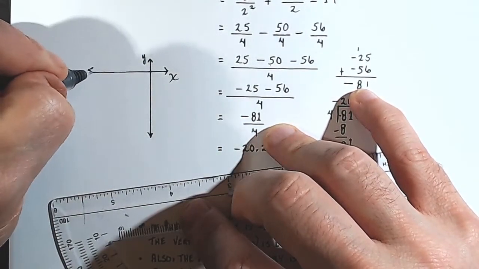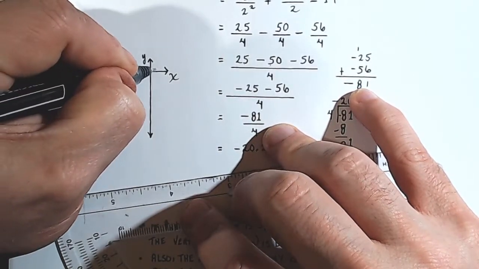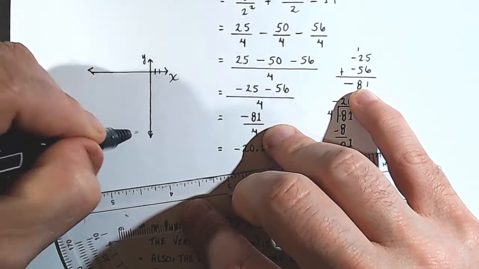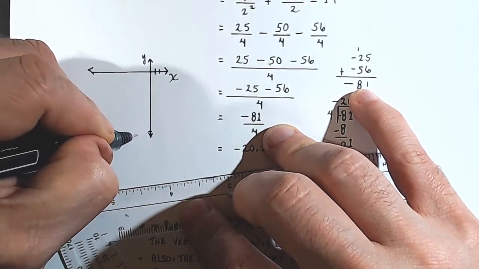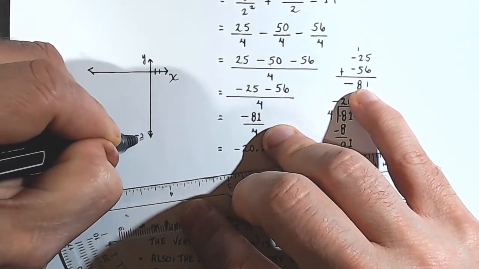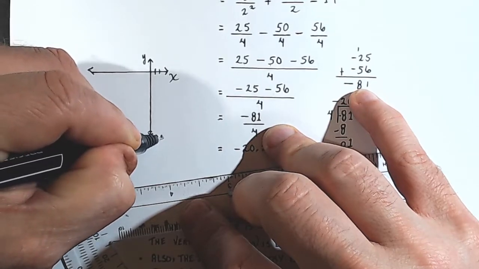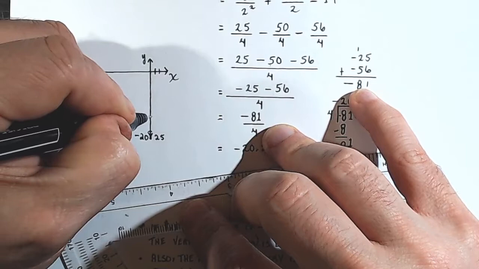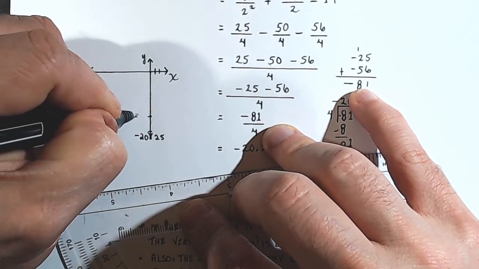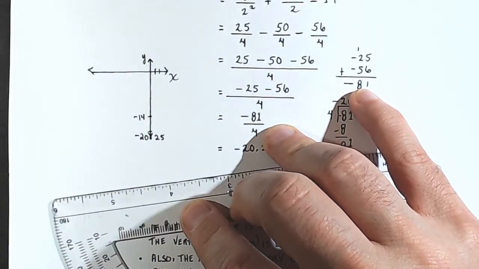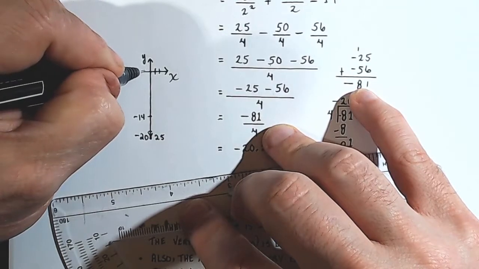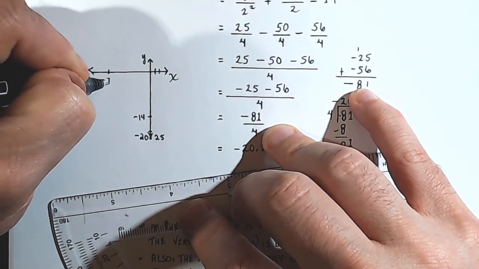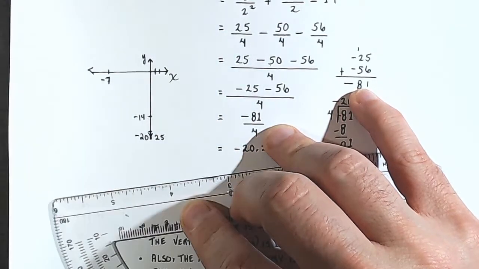Just estimate it with your eyeballs. So if I'm going to call this 2, we'll call this down here -20.25, okay, on the y-axis, and that would be about right here, this would be about -14. That's my y-intercept. Over here, this would be like -7. So that's the other x-intercept.